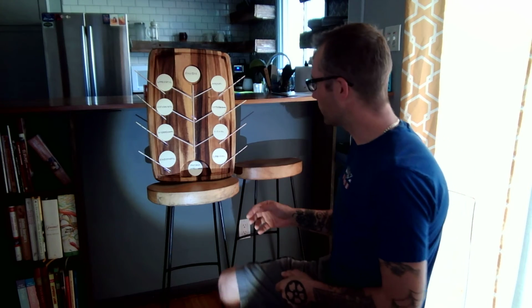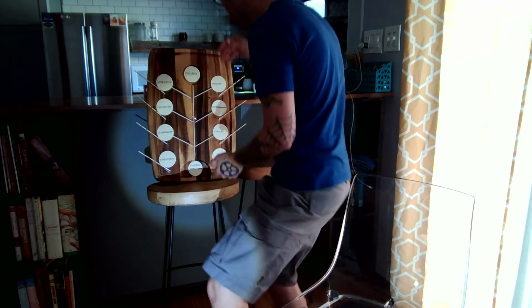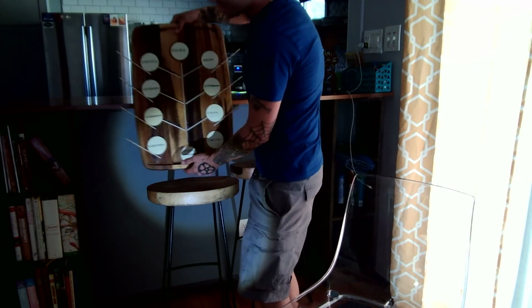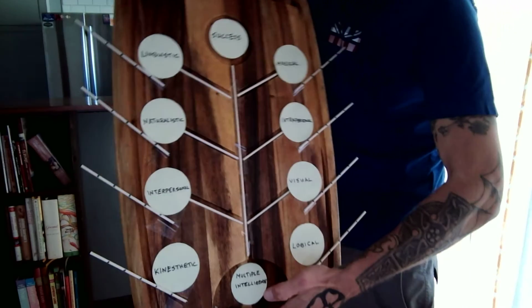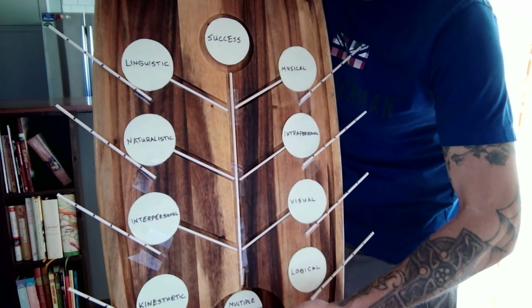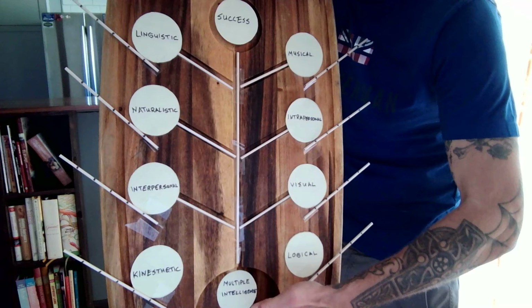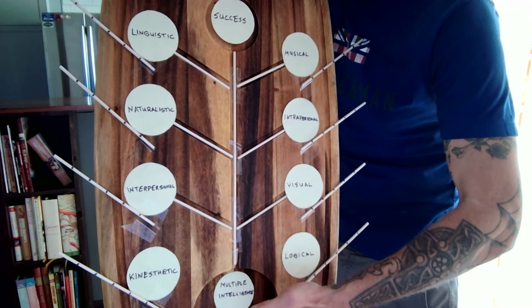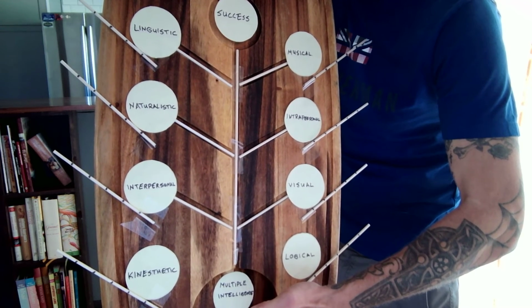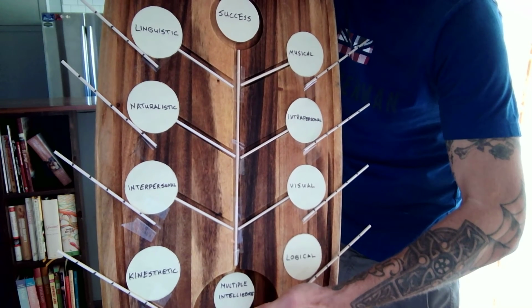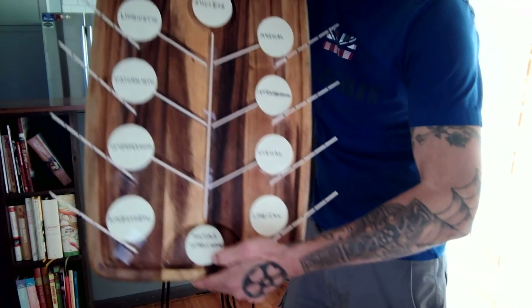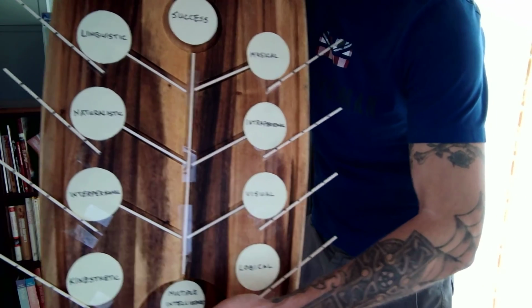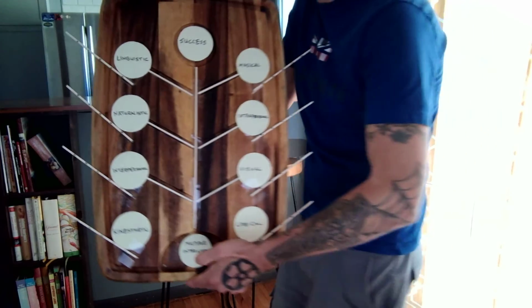I'll get right into it. I'll give you a little bit of a closer up look at what my artifact is. We can get it a little closer here, just so you can see all the components on it. What I have listed is all the multiple intelligences on each of these branches of the tree. I'll get into a longer explanation of this once I set it down. I just wanted you to get an up close look at it.